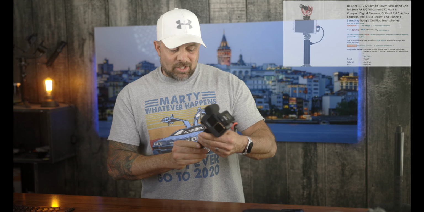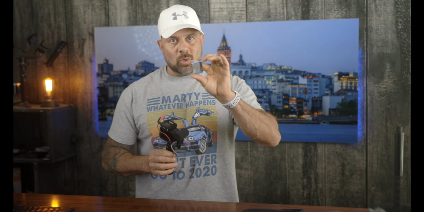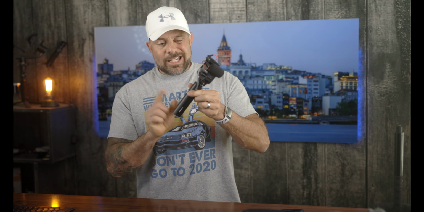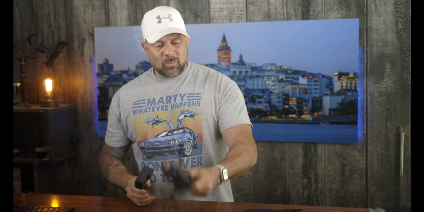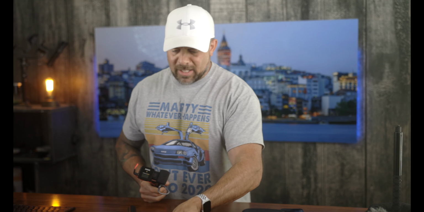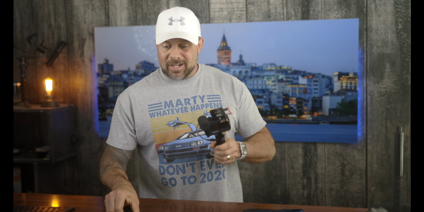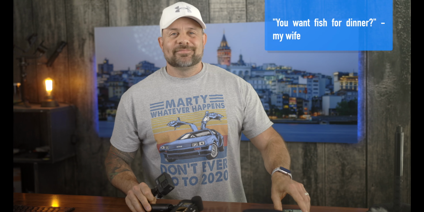This thing right here is made by Ulanzi. It's a BG2. This is a handle, and this actually is a 6800 milliamp battery. When you factor in that these are 1720 milliamps each, you're getting nearly 4 of these in a handle. If you're out there already with a handle like this, now this does weigh a little bit more. Let me get my notes here in front of me. I paid $33 for this handle right here, and awesome timing.